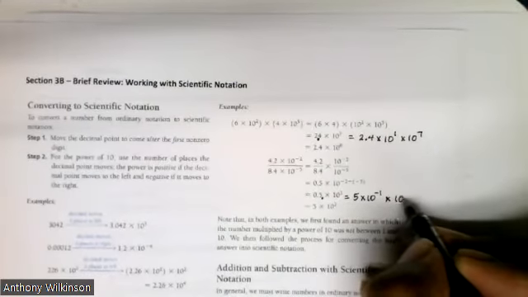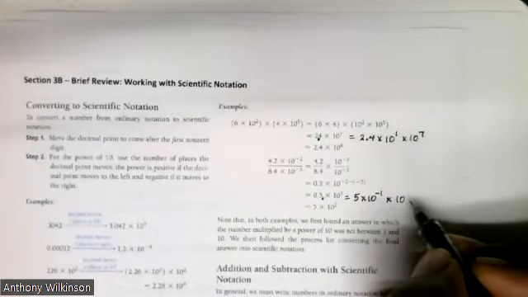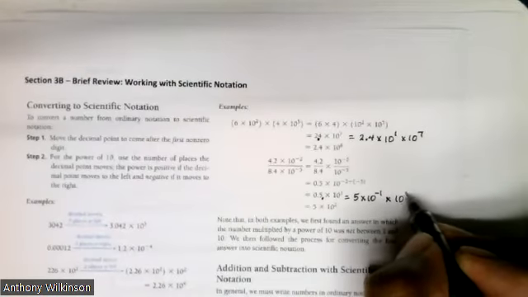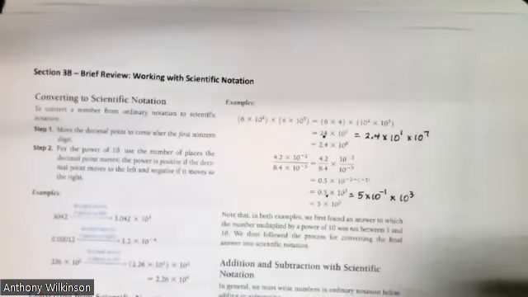And then times 10 to the third. And then, of course, bring down the 5 and add your exponents for 10. So it'll be 10 to the positive 2 power. So the final answer there will be 5 times 10 to the second.